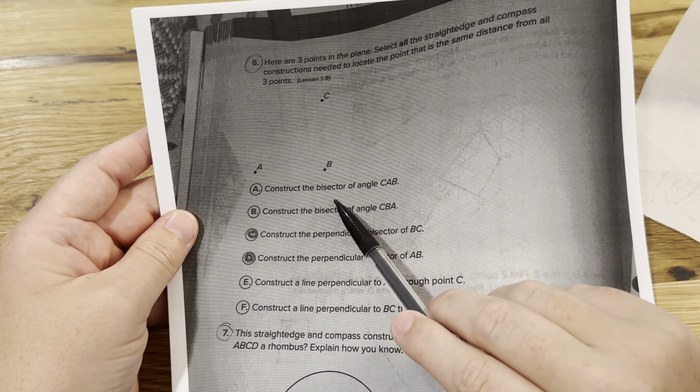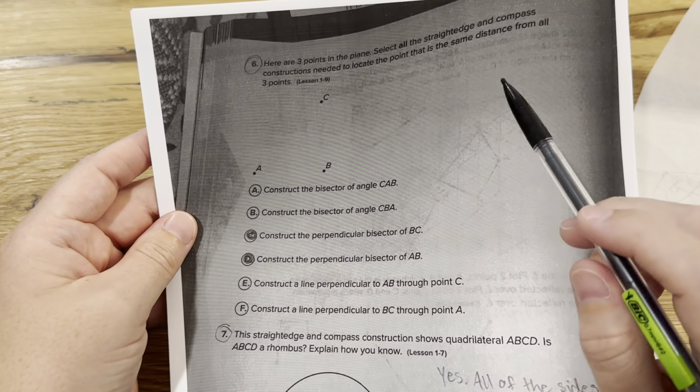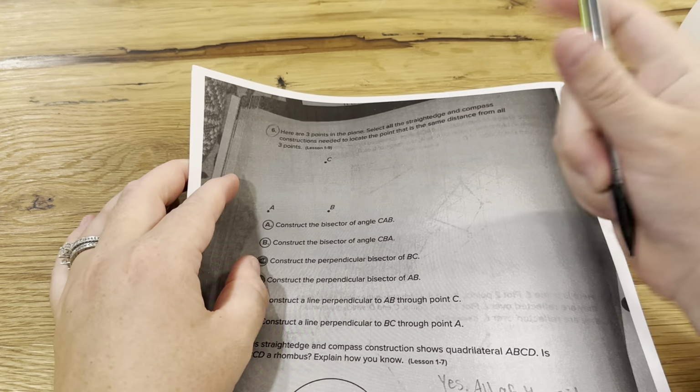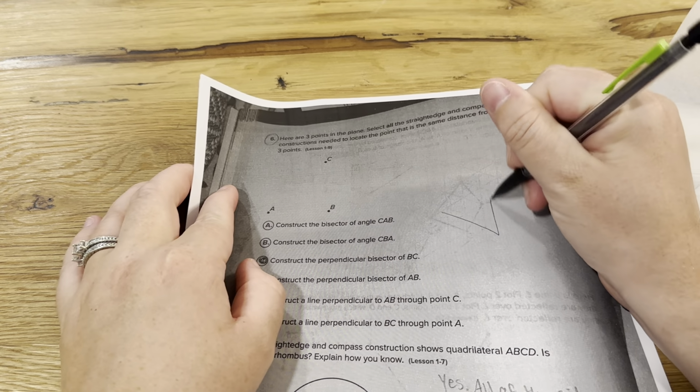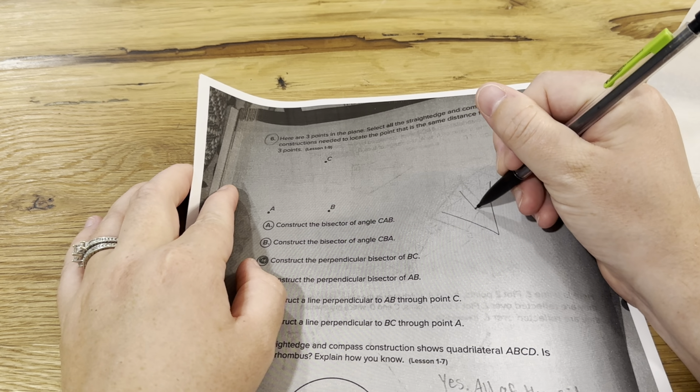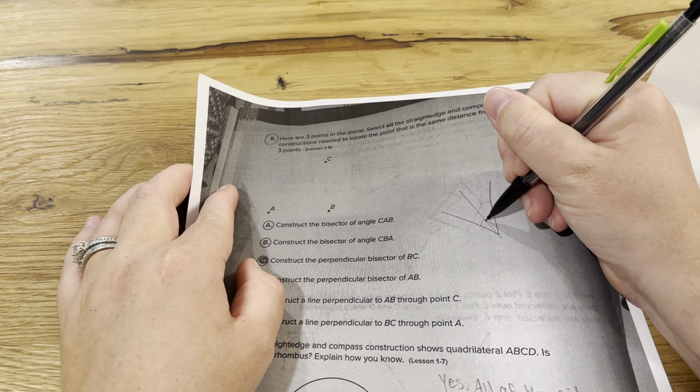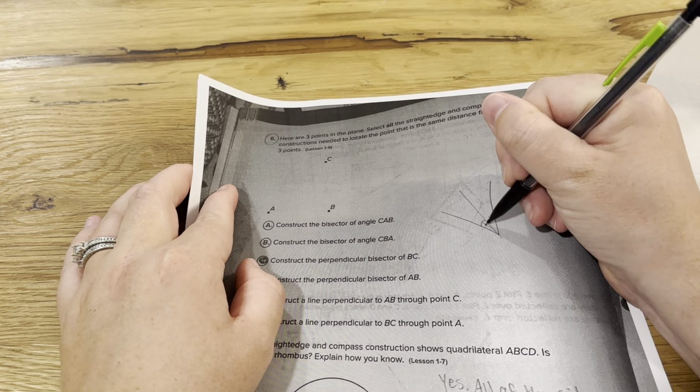So construct the bisector of the angle. I don't know if y'all even talked about that really yet, but if you have an angle and then you create this line, these two segments are the same.